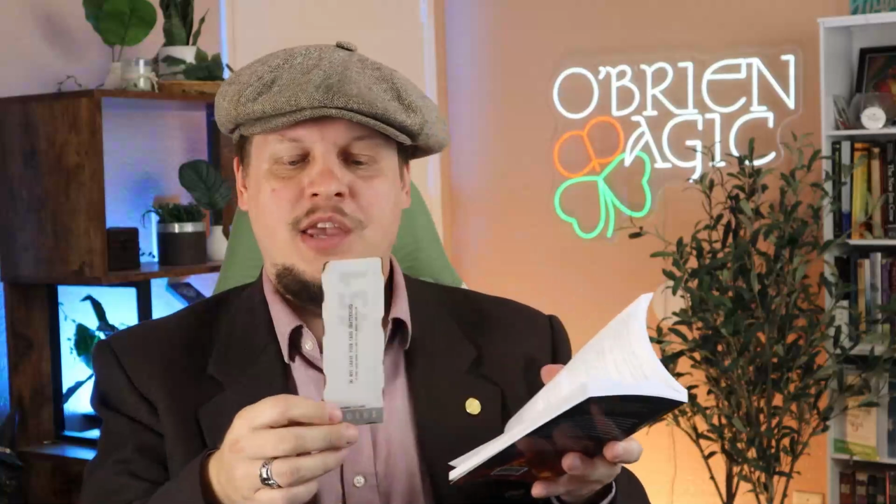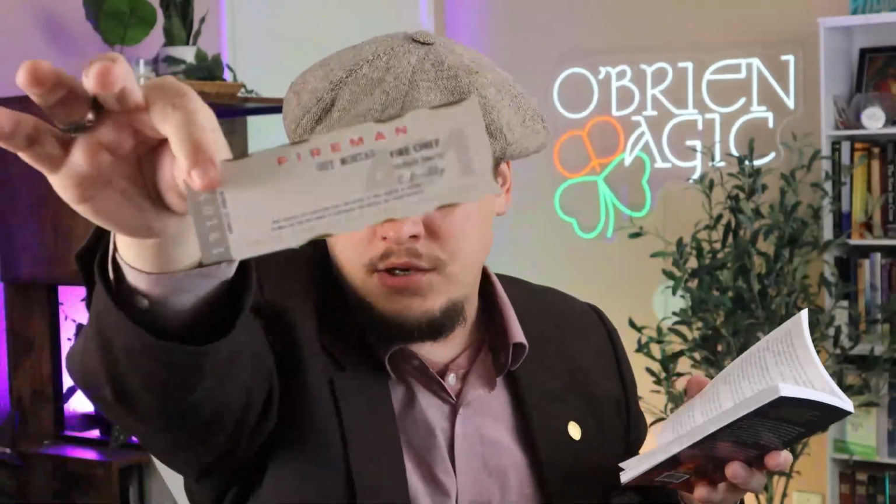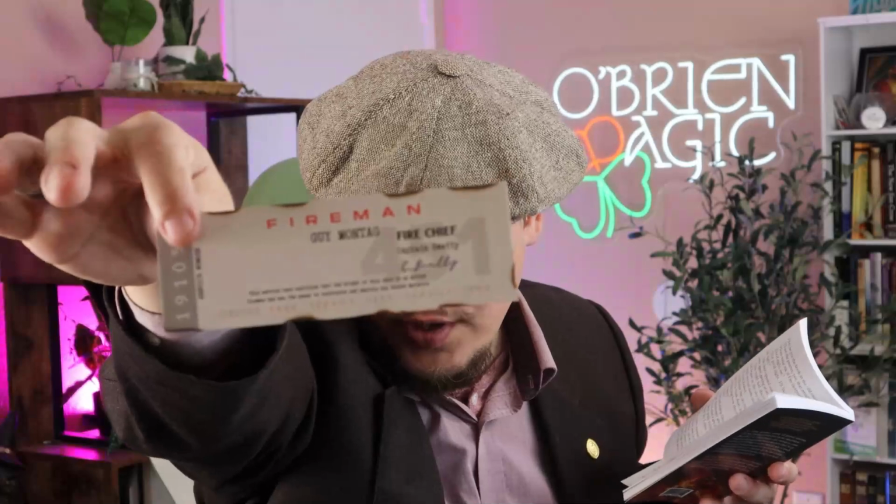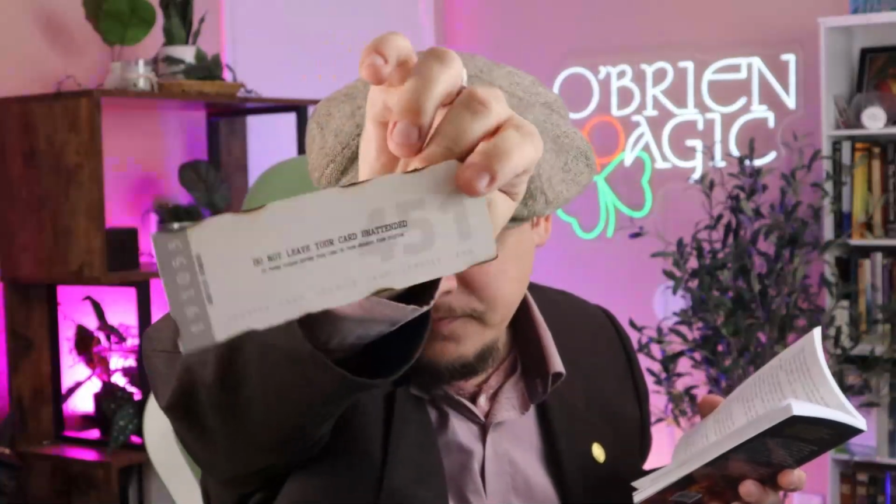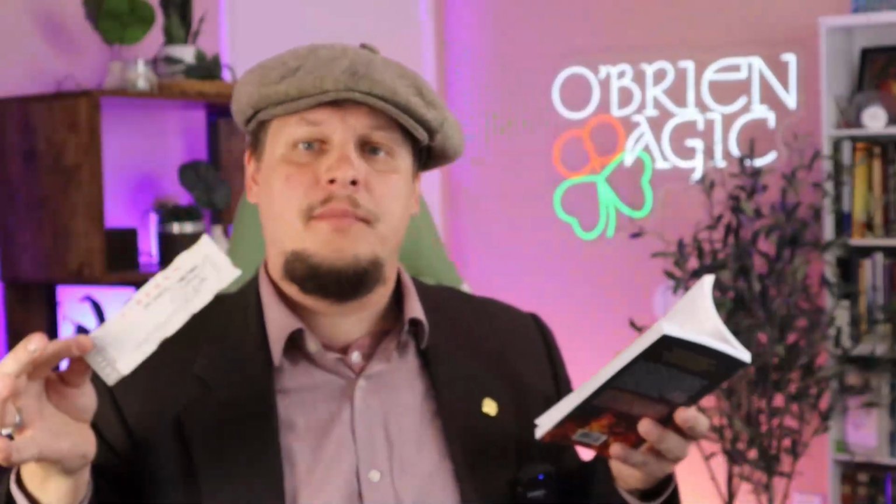Basically, what you're going to do is have the spectator choose a random page, right? And there's a couple ways that Josh teaches this. He uses a bookmark here, and let me try to get a little bit closer up so you guys can see. It's a really cool looking little bookmark. It's a prop from Fahrenheit 451, right? It says, Fireman Guy Montag, Fire Chief.